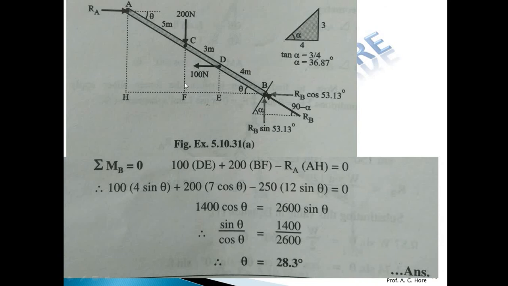Now this 200, this force is again rotating in anti-clockwise direction, a vertical force. So this horizontal FB is the perpendicular distance. Now in this right angle triangle, in the bigger triangle, the hypotenuse is 3 plus 4, 7, and we want to find the adjacent side of this theta. So 7 cos theta, 7 cos theta. Okay, and RA, this force is rotating about B in clockwise direction, minus RA into perpendicular distance AH. For horizontal force, AH is the perpendicular distance.